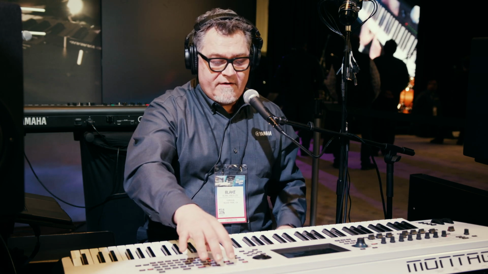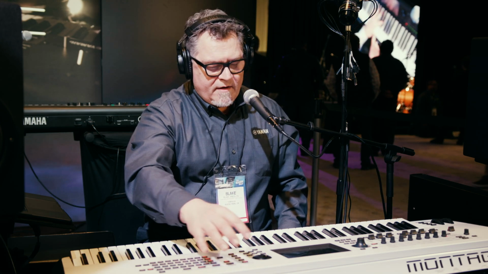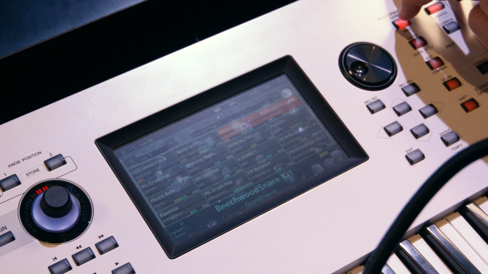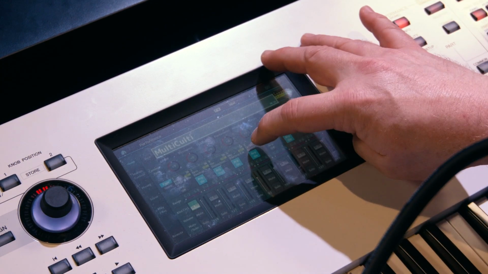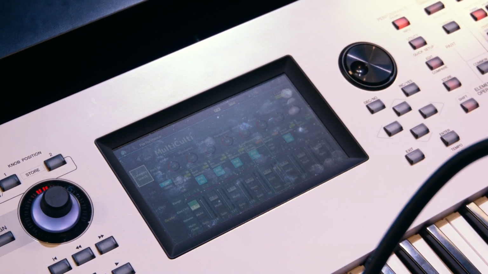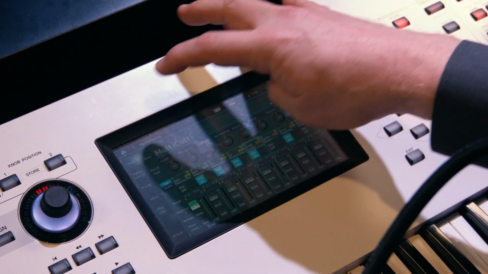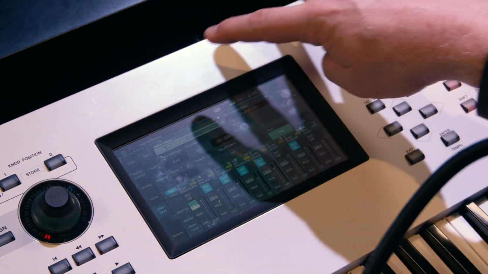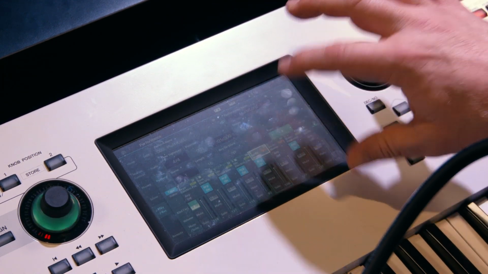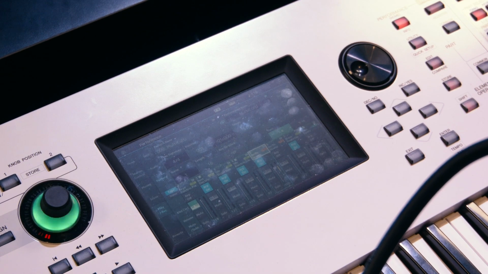Okay, so now I'm going to go back to my pattern here. So I'll drop over here, and I'll select my drum track that I have here. This is that same drum track. Now I'm going to drop down into the pattern recorder. I'm in the pattern mode. Now I'm going to select the drum kit that I'm going to play, which is right here.